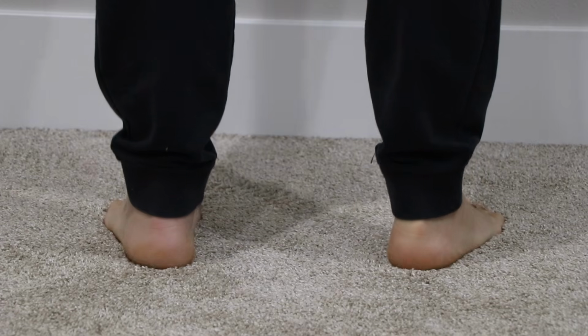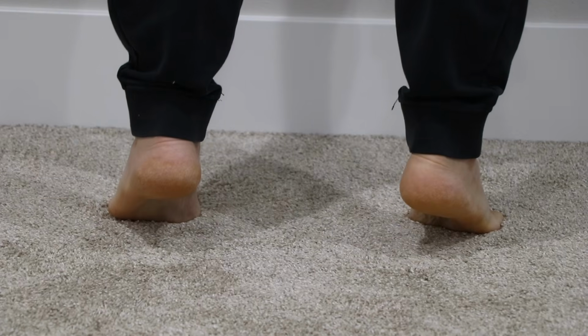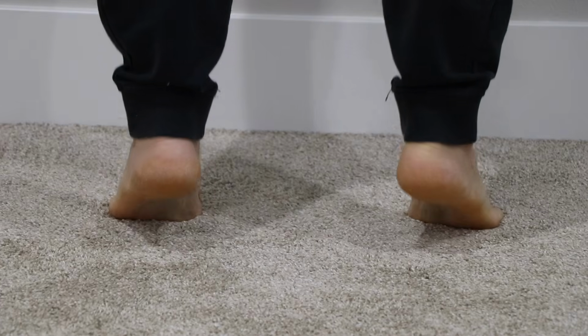Second thing is keep the weight on the base of all your big toes. Don't roll out to the outside. So make sure you go all the way up, feeling tension in your calf.